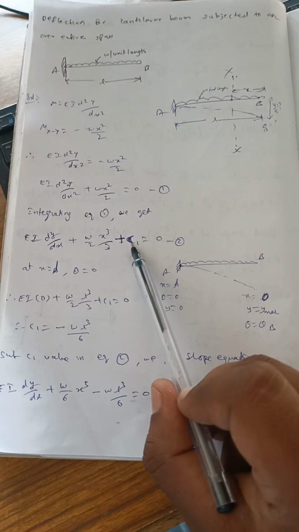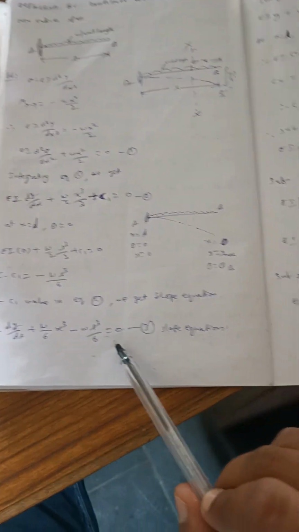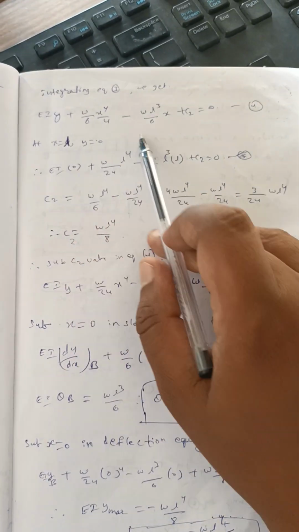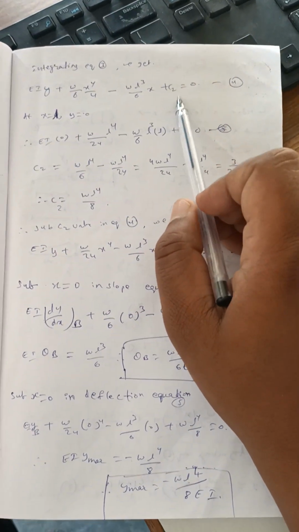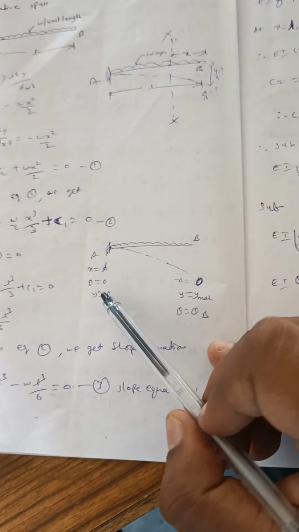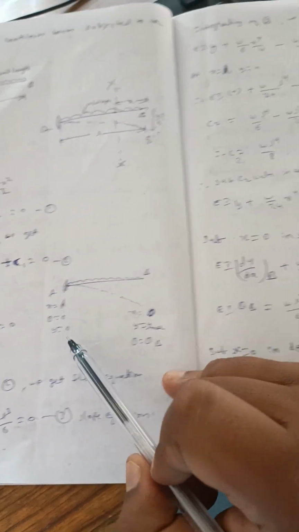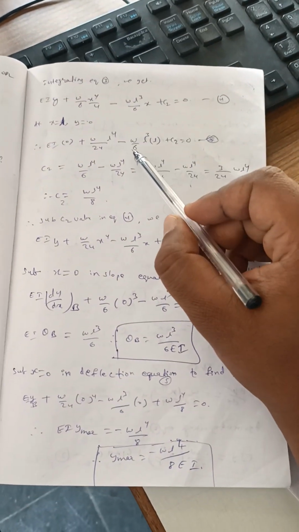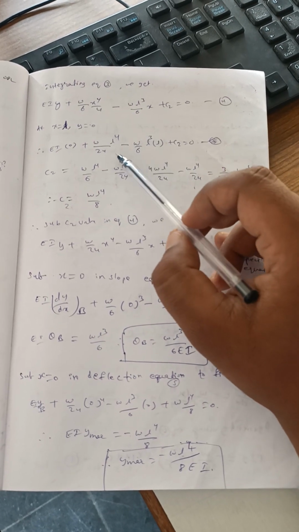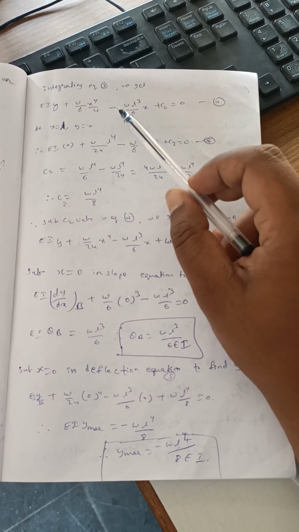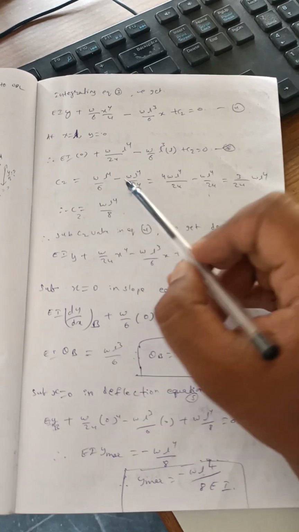Substituting c1 value here, we'll get the slope equation. And then integrating the slope equation, we will get one constant, c2. To find this c2, we will apply another boundary condition: x equal to L, y equal to 0. So I substitute here x equal to L, y equal to 0 in the above equation. Then I will get the c2 value.